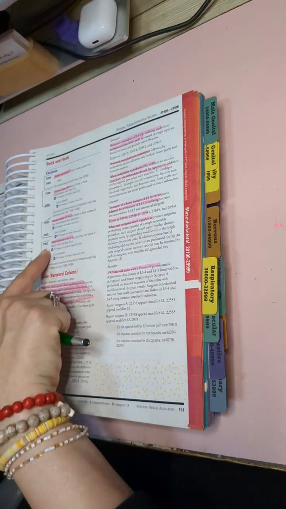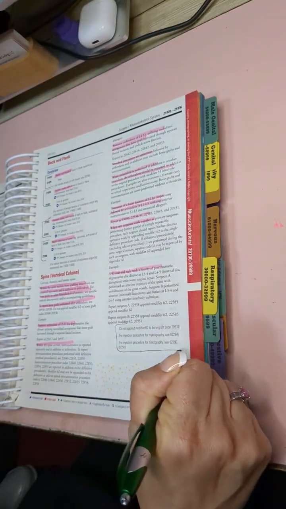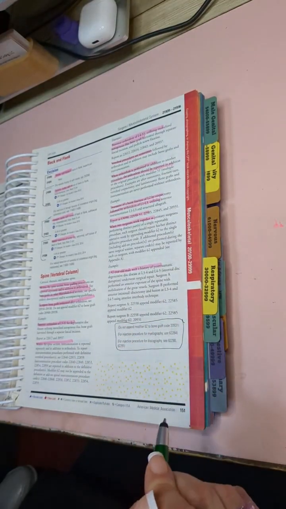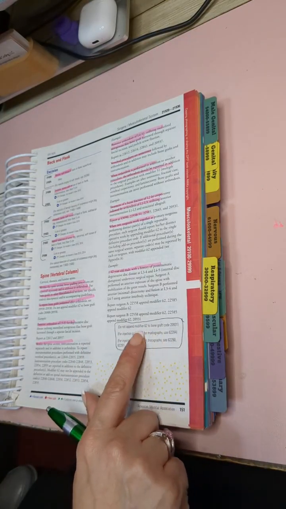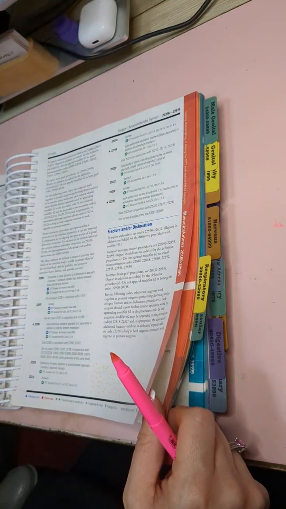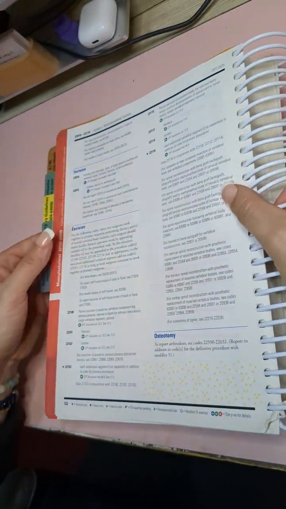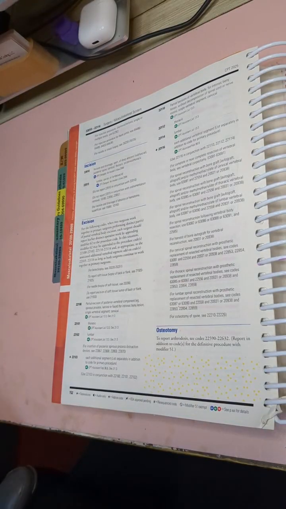After I go back and group the codes together, the last step is I go back and circle what's in parentheses. I do that just because it's easier to see and you don't miss these. Like here, it gives more directions about modifiers. You just don't want to miss any of that information, so that is why I circle it. And that's basically it. This is how I highlight the book. If you find a way that works better for you, then definitely do that. But this is the way that I like to highlight the book, and this is the way that I encourage my students to highlight the book.